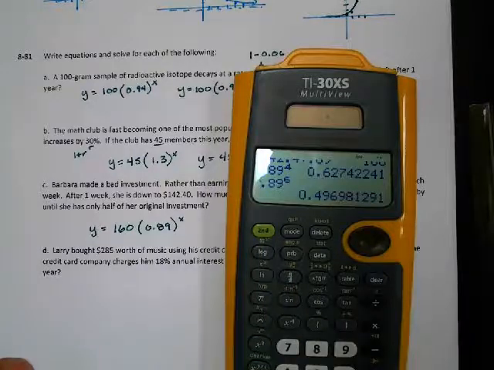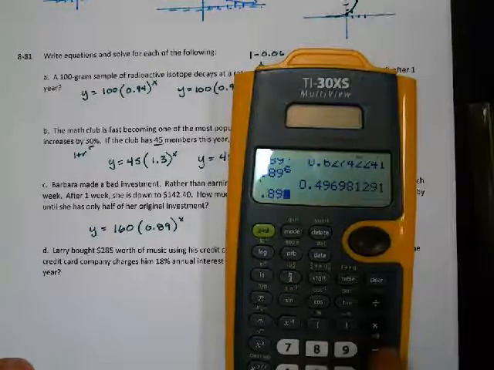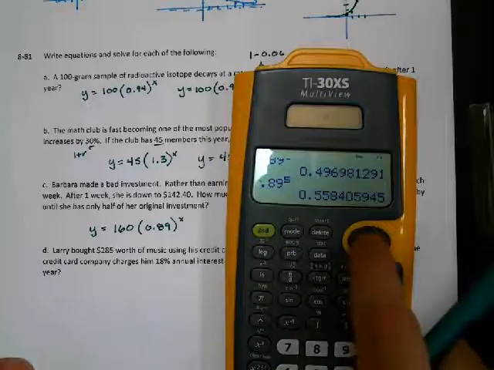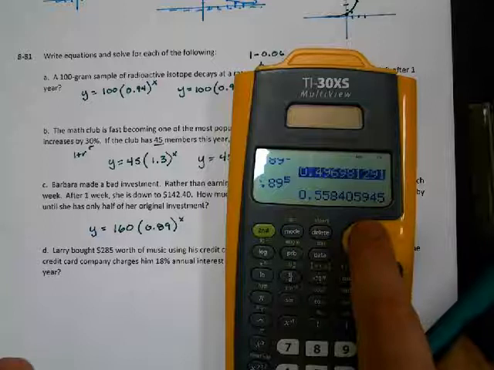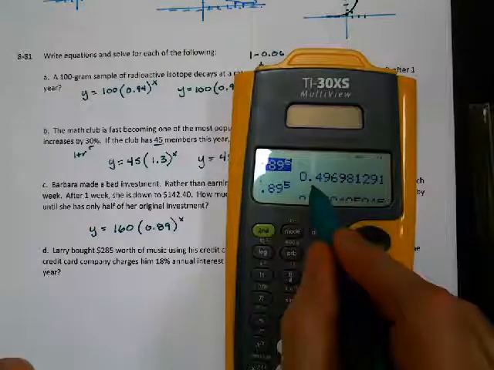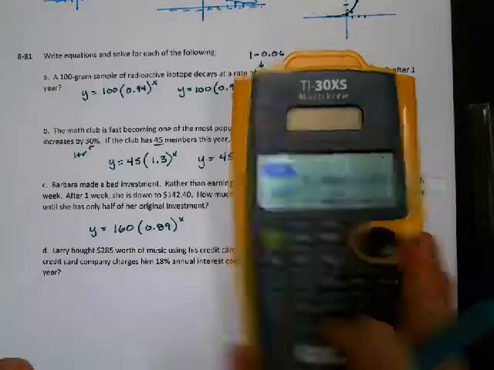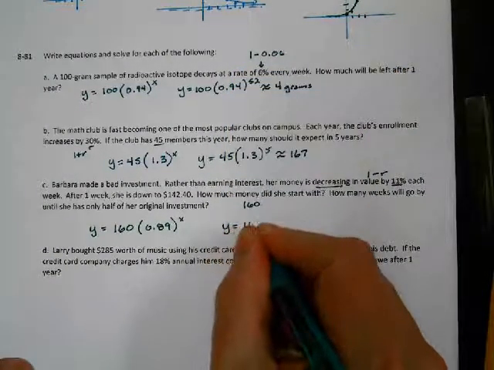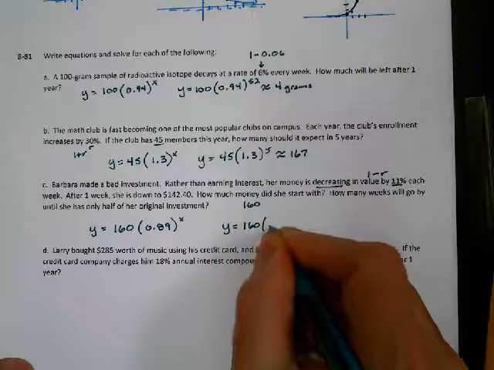All right, so it looks like 6th power is the best one, because that gets me really close to 0.5, which would be half. So let's show that. So we do Y equals 160 times 0.89 to the 6th power.